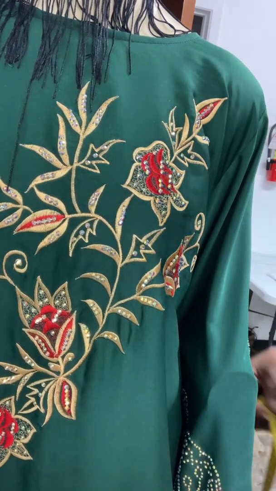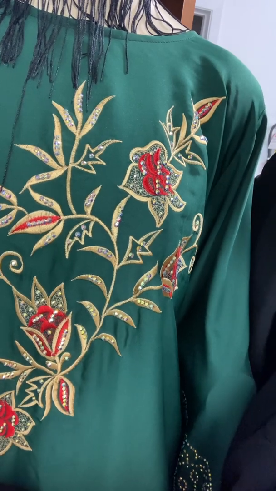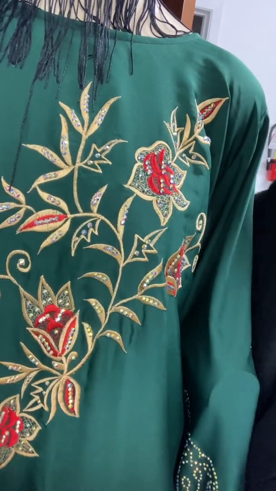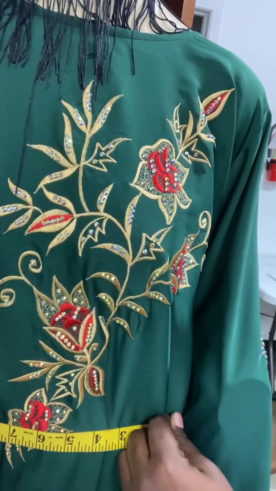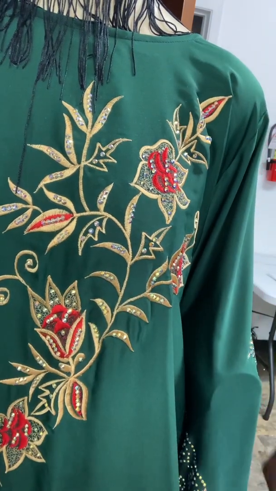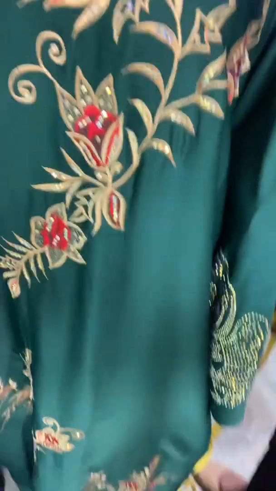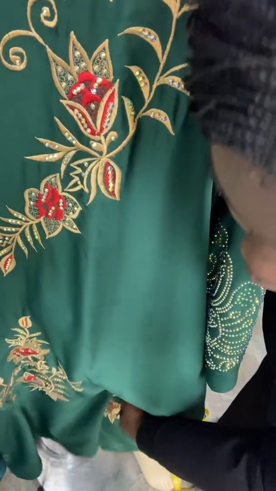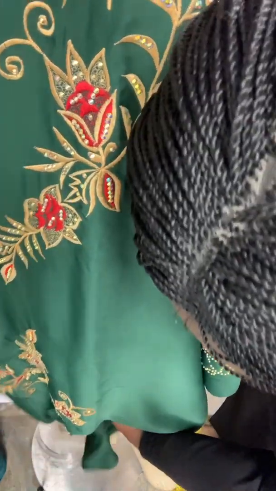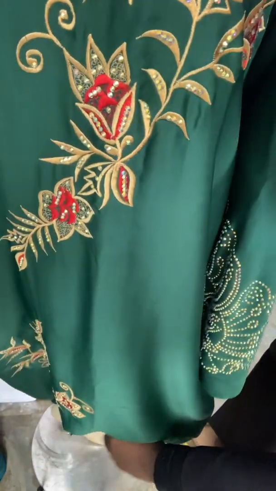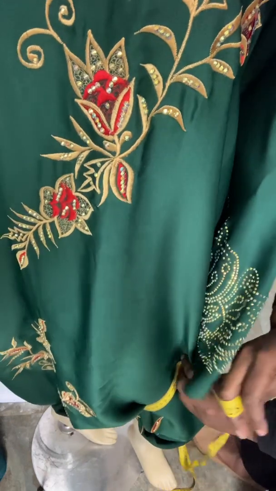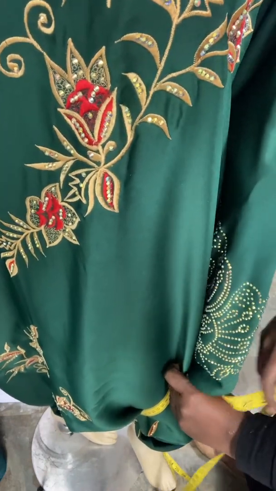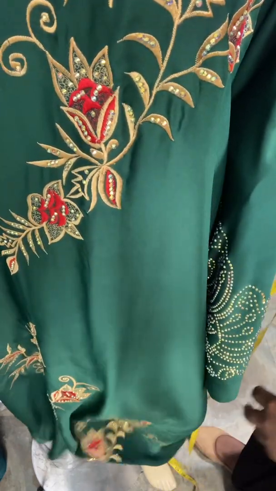For your trouser, you measure the waist, tight waist. You measure around the thigh. You measure, preferably the person is wearing a trouser or a shorts. You measure around the thigh this way. Measure around the thigh as well. You measure your trouser length.